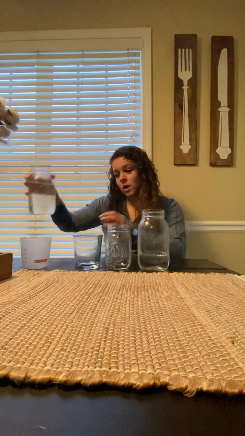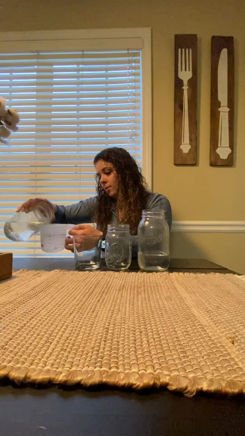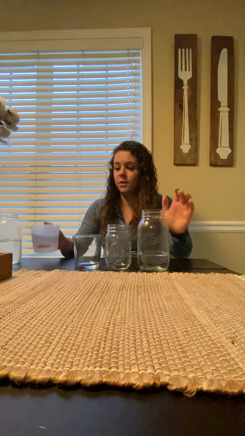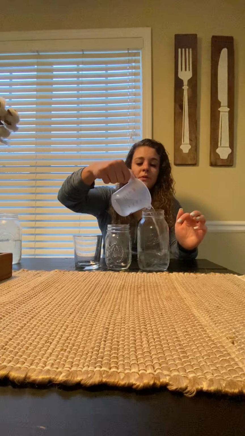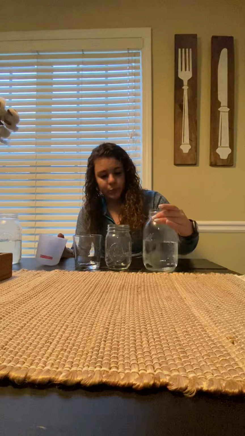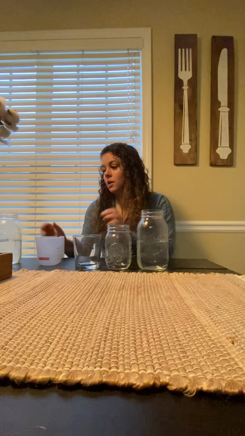Now, what if I were to get some more water? I have some more water here, and I'm going to pour it into my measuring cup. I'm going to see how many cups it takes to fill up this one, this largest cup. So I have 1 cup in there. Now I have 2 cups. So what would you say my capacity is now? About halfway? Half full? Okay.